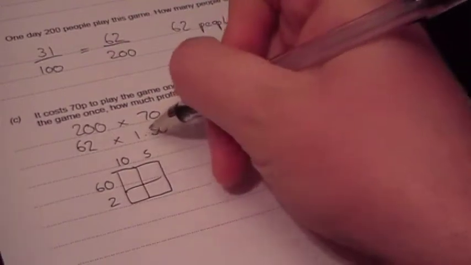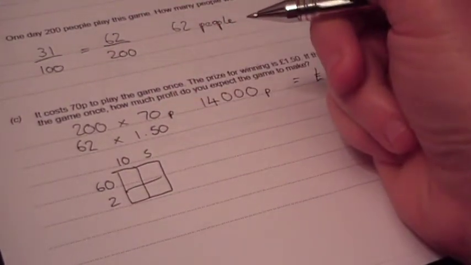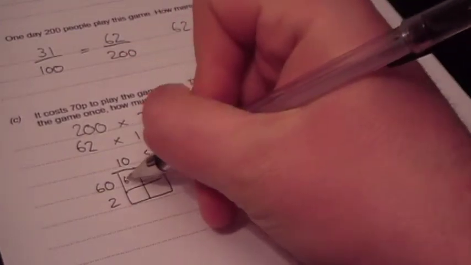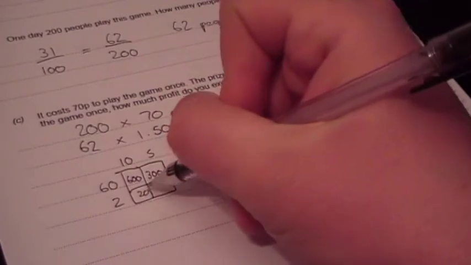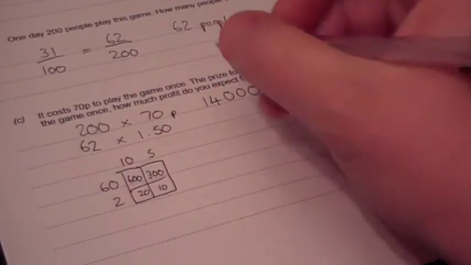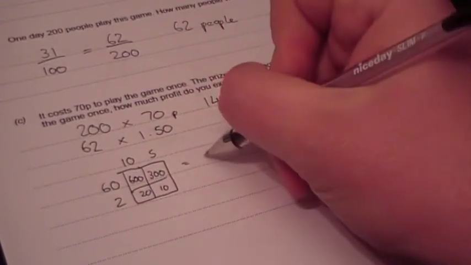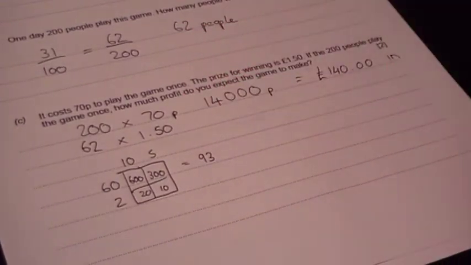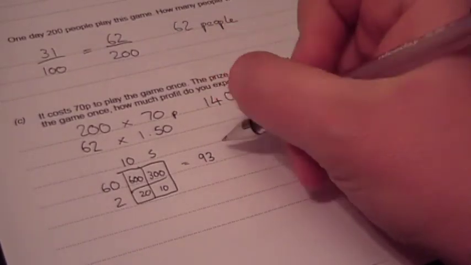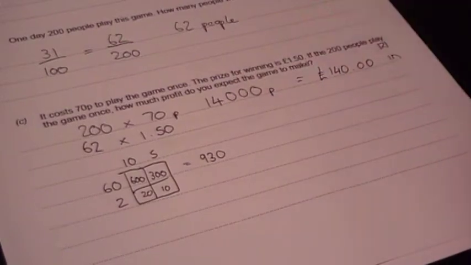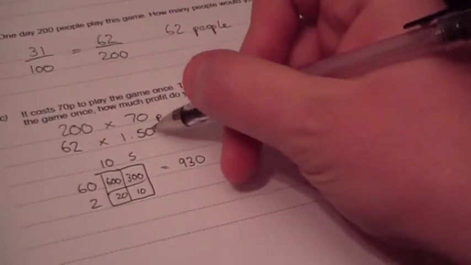Because of course if we ignore the decimal point from £1.50, we've got the digits 1, 5 next to each other. So that's 600, 300, 20 and 10, and that all adds up to 930. Okay, now if we think about it, we left off a 0.